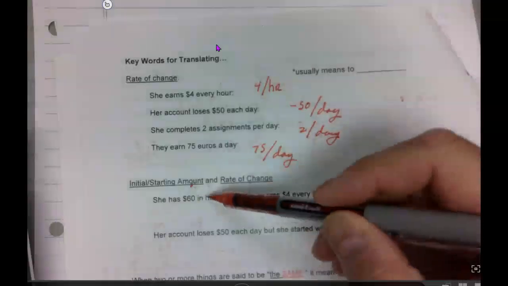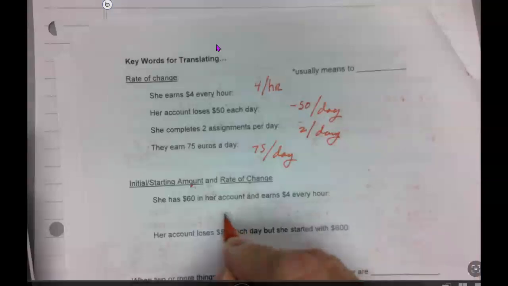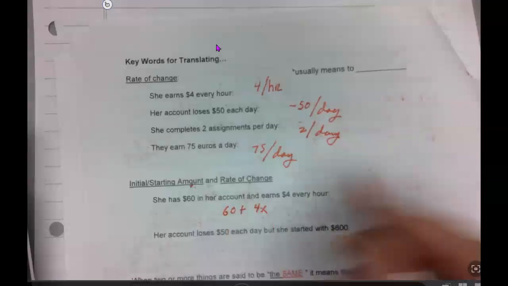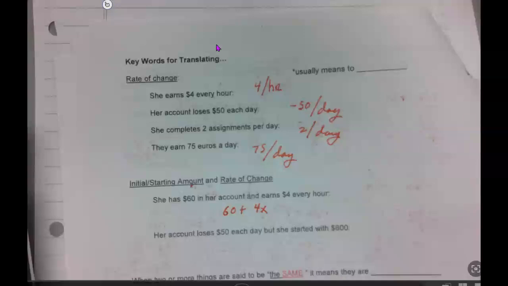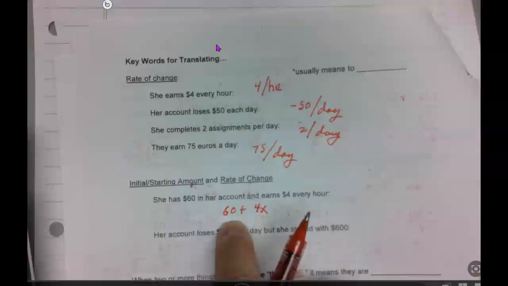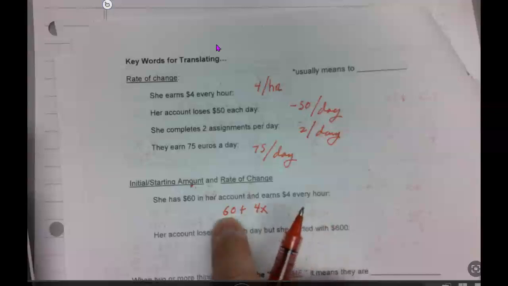She has $60 in her account and earns $4 every hour. So that would be 60 plus $4 an hour. So she started out with $60. She worked 5 hours. What's 4 times 5? 20 plus 60. So how much money does she have now? $80. Everybody see how that works? Correct? So she works 10 hours. So 60 plus 4 times 10 is 40, right? Plus 60. Now she has $100, doesn't she?